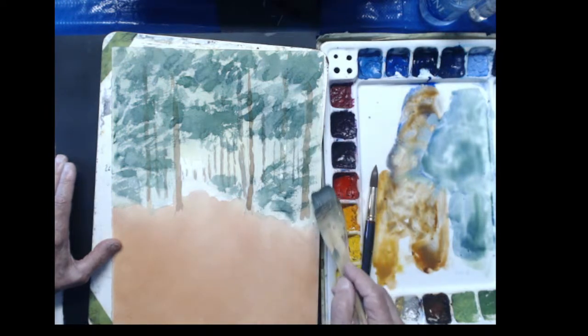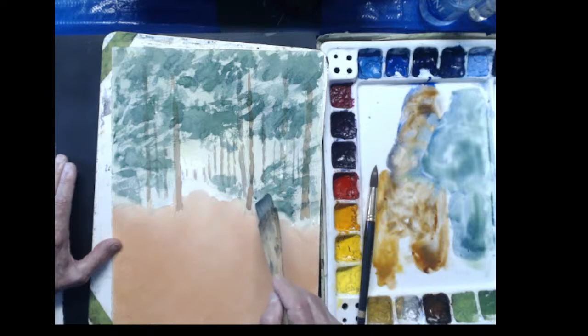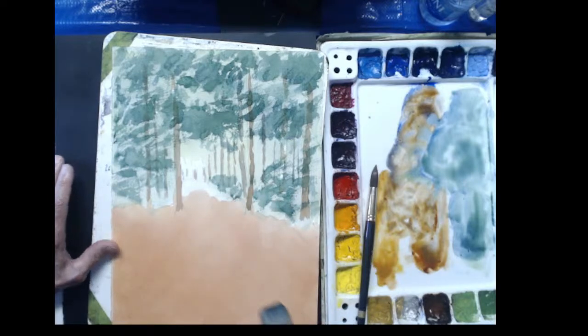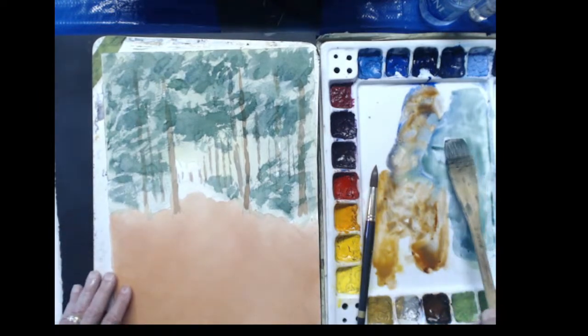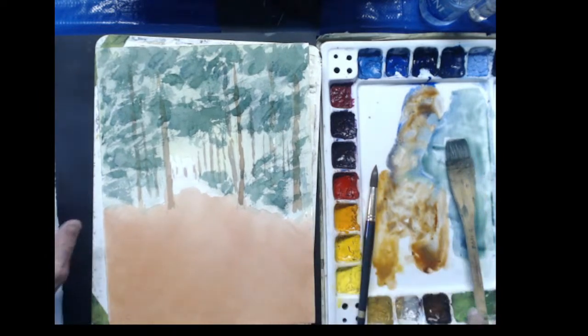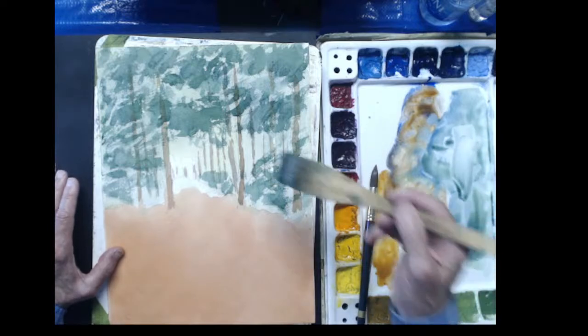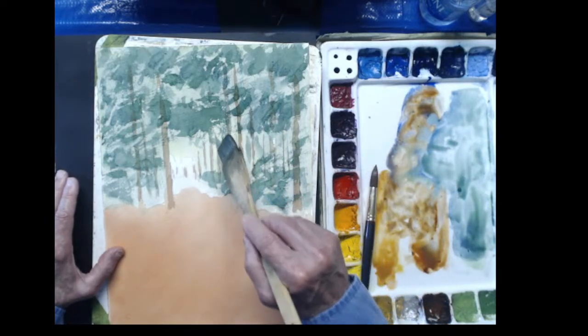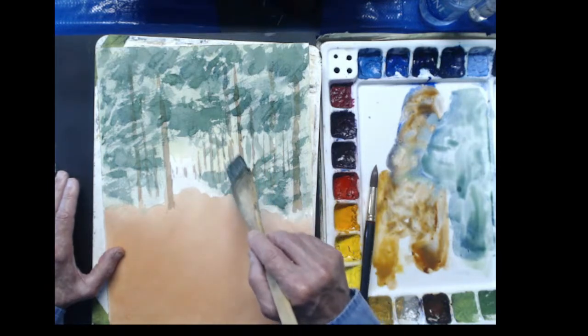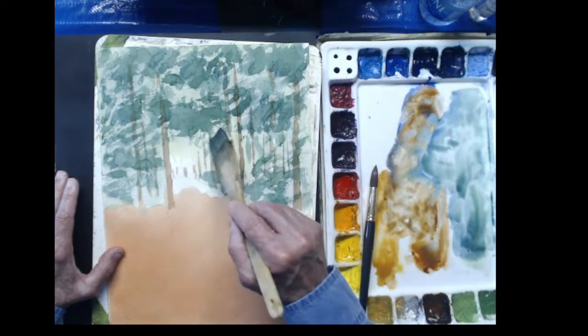A little more down here. Okay. Now I think what I'll do now is I want to get a little more color in here. So I'm going to go in with just a touch of green, right in this area, just a little bit of green.